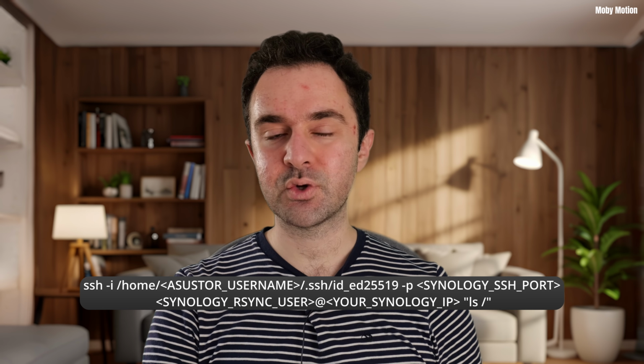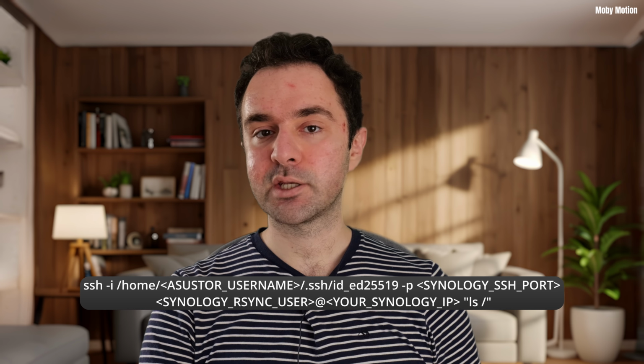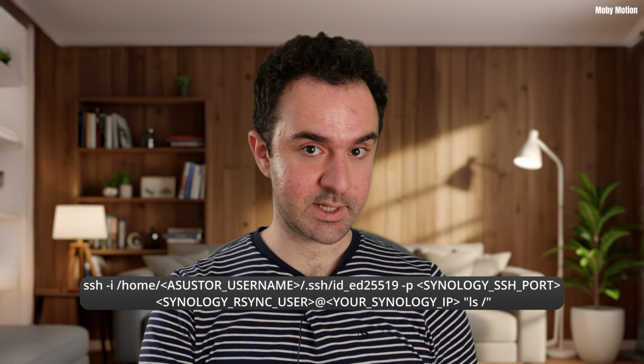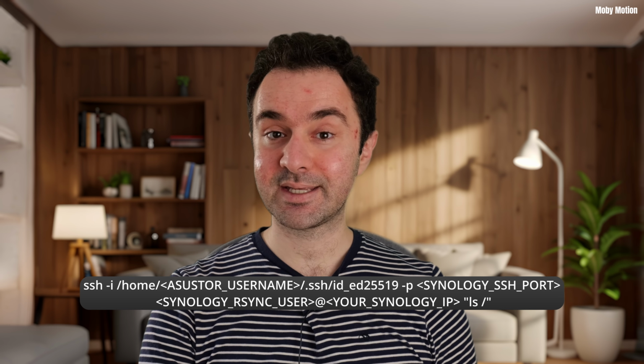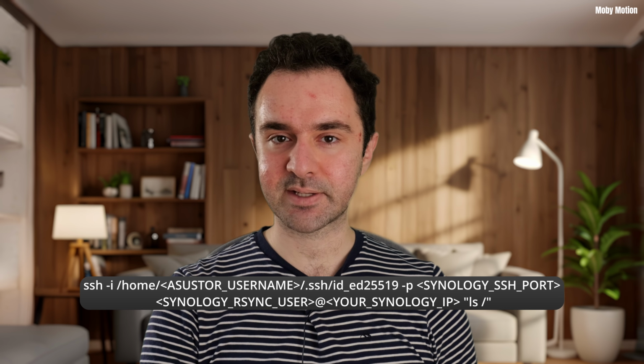We're going to try to SSH into the Synology NAS from the Asustor NAS without a password. And this is going to test whether these keys have worked as expected. And if that runs correctly, that means your SSH keys are synchronized correctly between the two NASs, and they can communicate safely and securely.